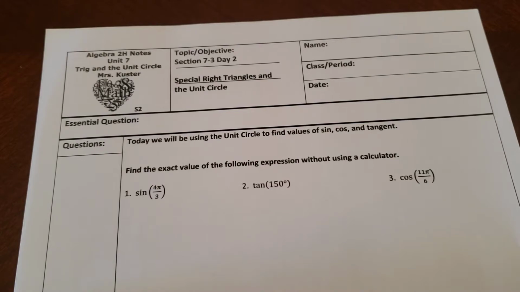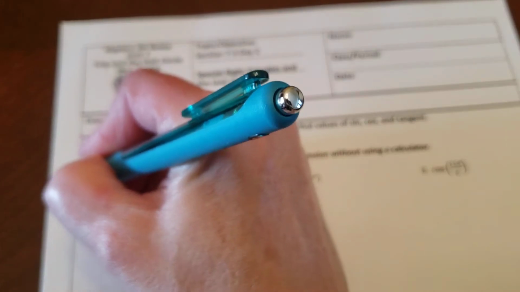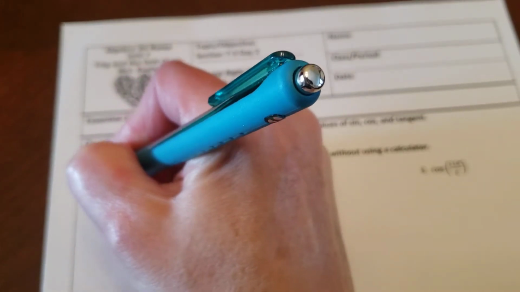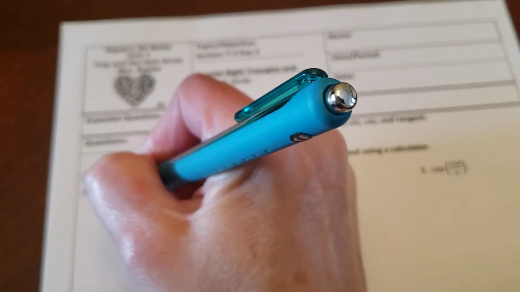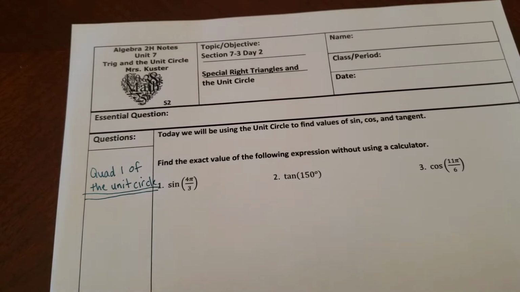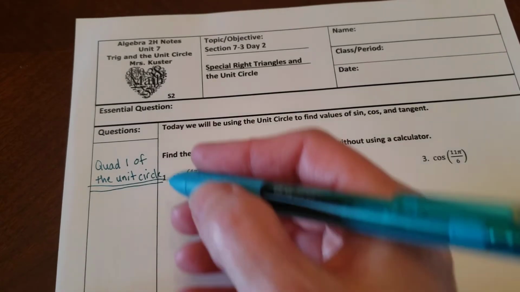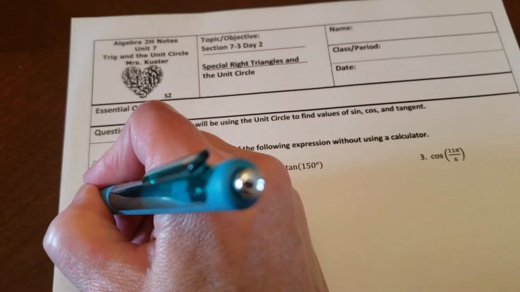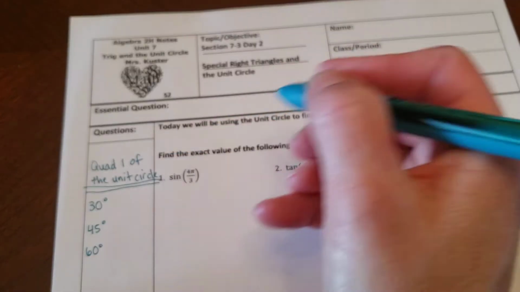So we're going to start in the margin. This is helping to memorize quadrant 1 of the unit circle. And if I go too fast, feel free to stop, rewind, and play it back. For unit circle quadrant 1, we have 30 degrees, 45 degrees, and 60 degrees.